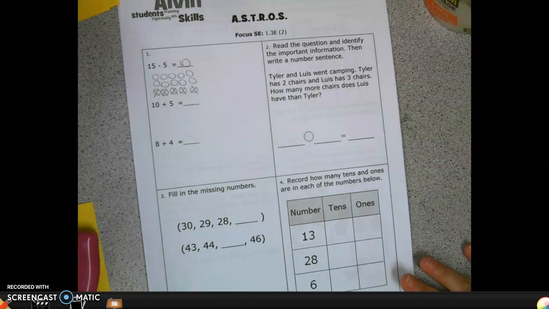This is not the only way to solve this. I like to do a picture, but you do the method that works best for you. If you want to get crayons out, you can do that.